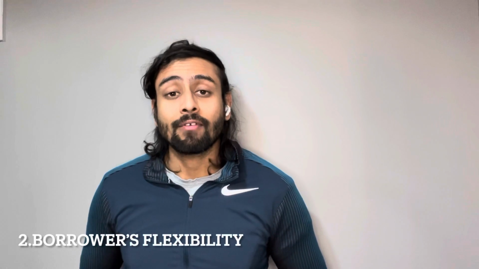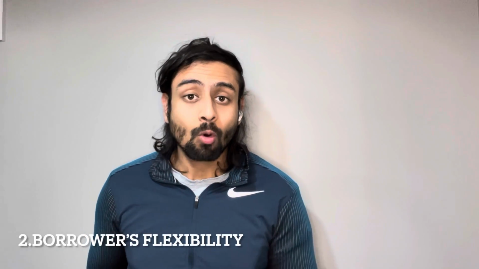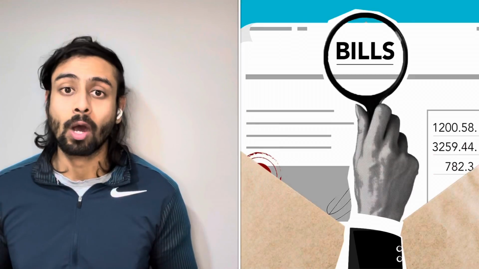Another advantage of having a personal life insurance instead of mortgage life insurance is that the borrower gets the flexibility to choose the insurance amount, which not just pays for the mortgage replacement but also outstanding debts, funeral costs, and in some situations, income replacement.